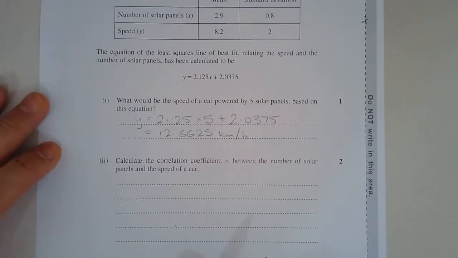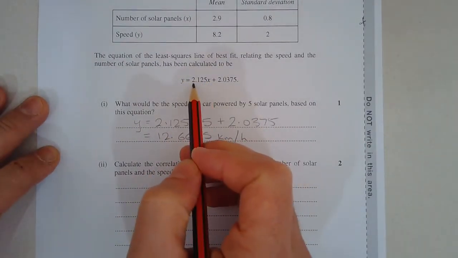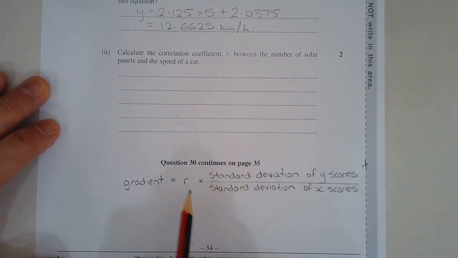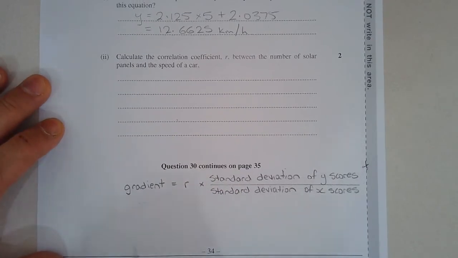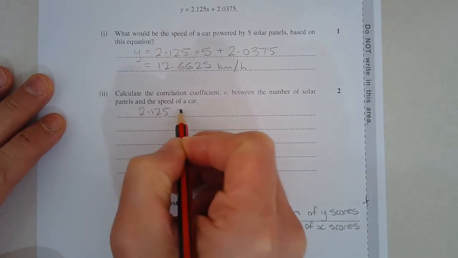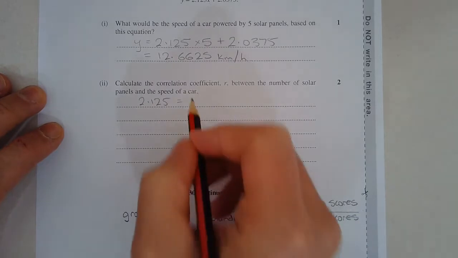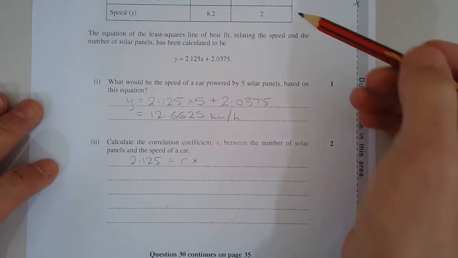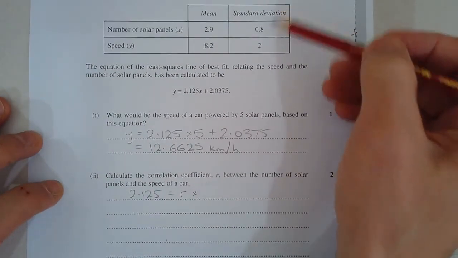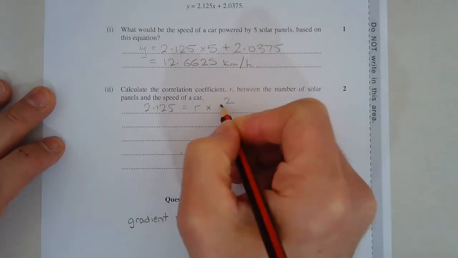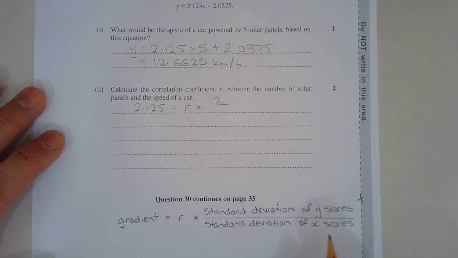So we know the gradient. The gradient of the line is 2.125. So I'm just going to substitute in some of the values that we know, and we're going to solve for R. So the gradient 2.125 is equal to correlation coefficient R multiplied by the standard deviation of y scores. We'll get that from the table. The standard deviation of the y scores, which is the speed, is 2, over the standard deviation of the x scores, and that's 0.8.